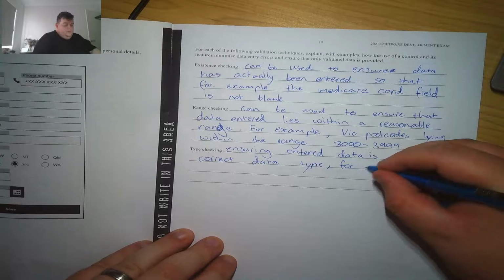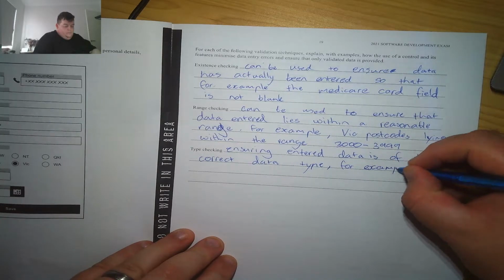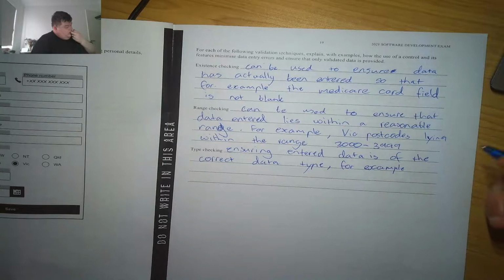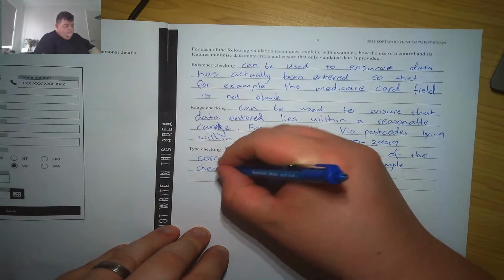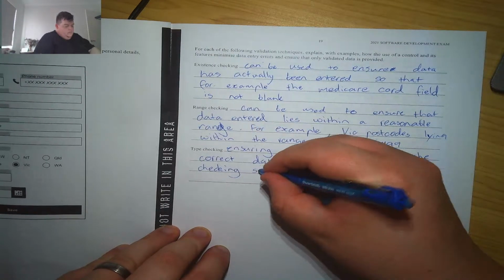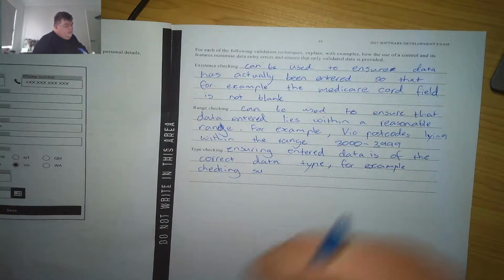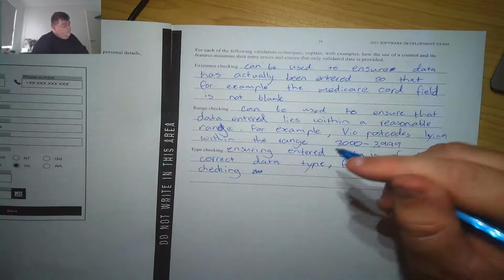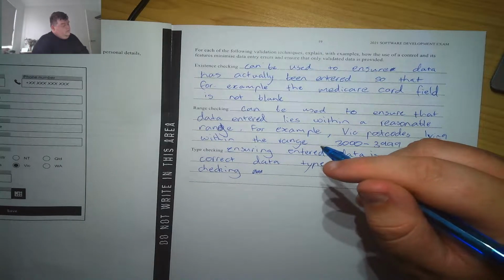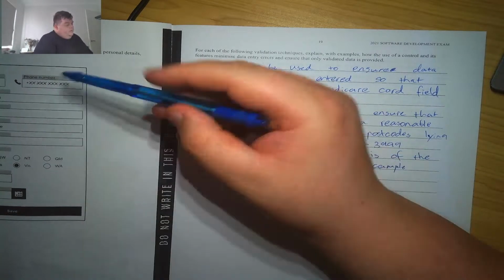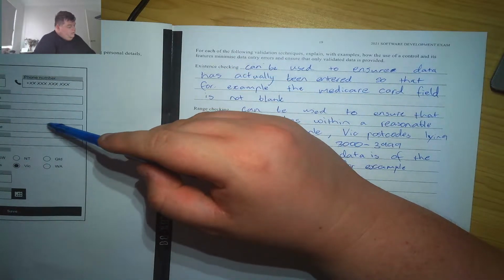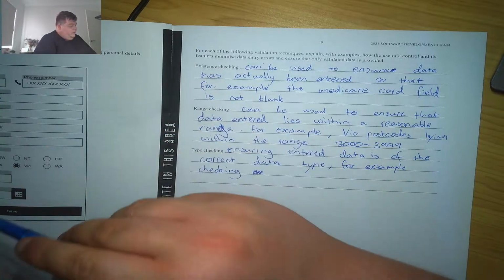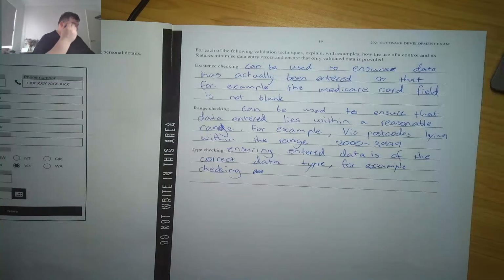For example, phone number can be a string, radio button, string, date, time.